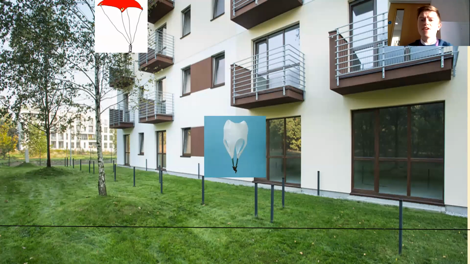Now, to make sure I'm keeping it fair in this experiment, I keep the drop height the same. So maybe I'll drop them both from the balcony, and that would make it a fair experiment. It's important we only have one variable in each of our experiments, and then also lots of controlled variables so we make sure it's fair.